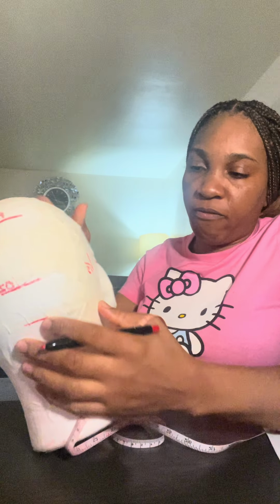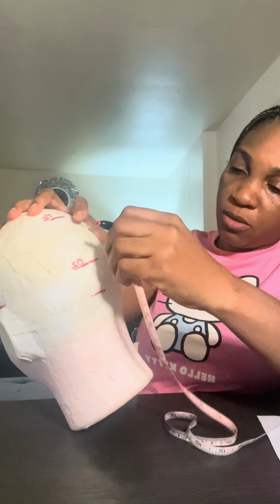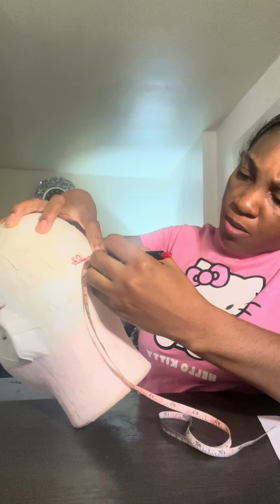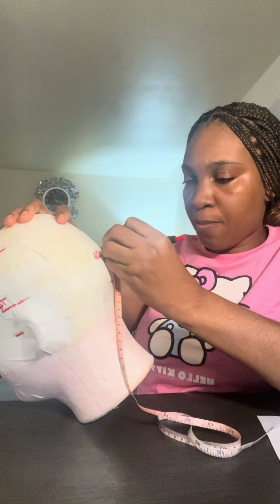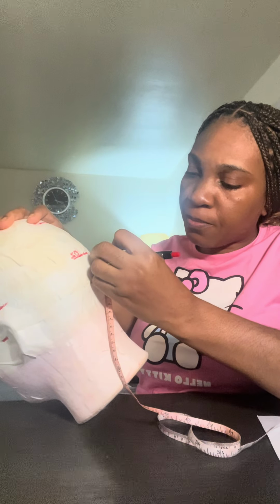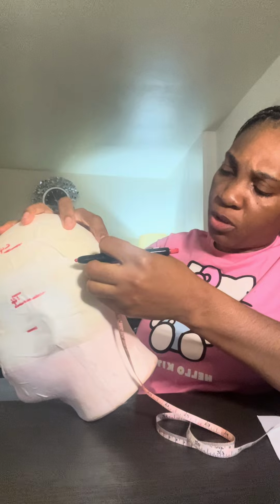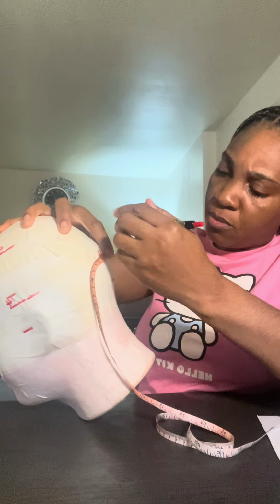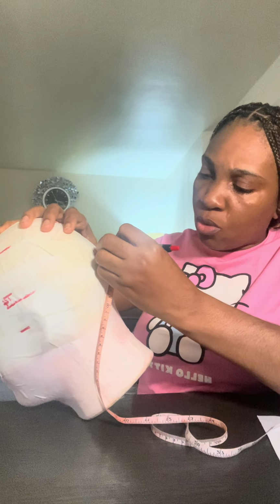Okay, that's my T5. Now from my T5, 20% going to my OZ, 5.4. This is going to give me my true O1. From my true O1 to my OZ, 10%, which is 2.7. That is going to give me my true OZ.